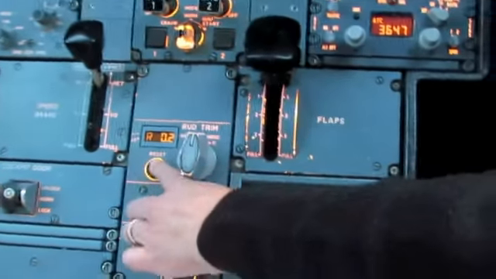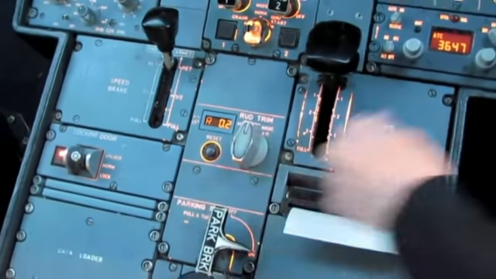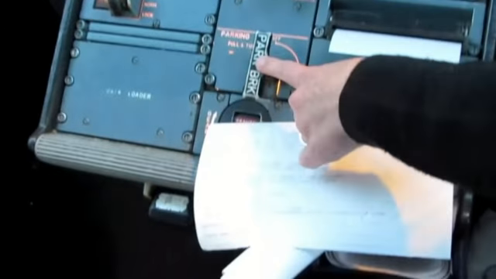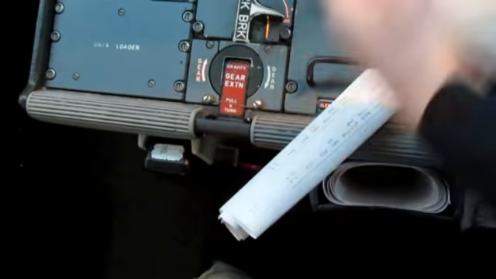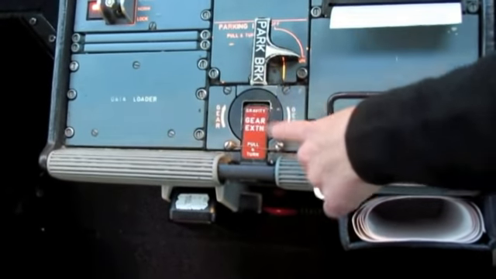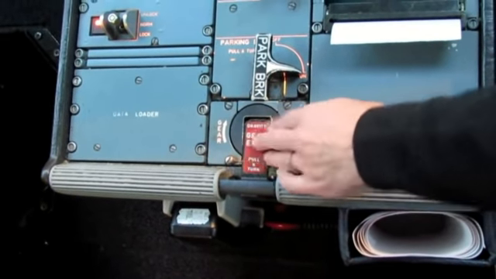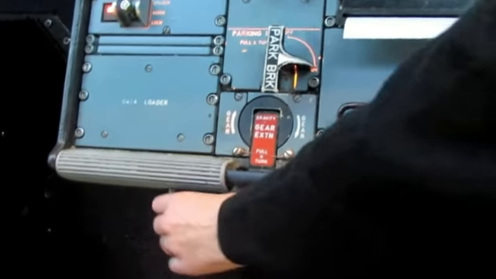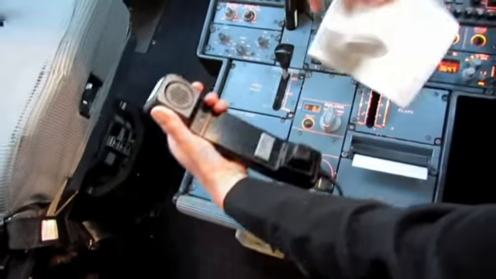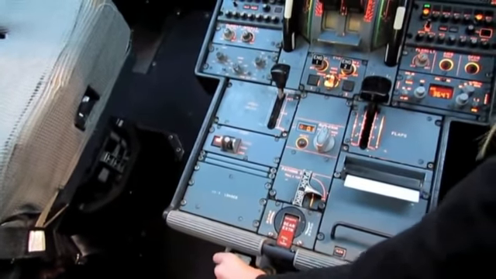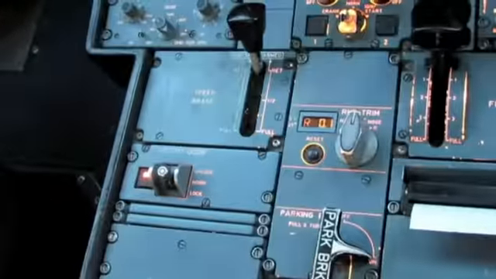Here's your flap settings, your rudder trim, which is also auto trim, but you reset it to 0 before departure. This is the parking brake. It's on, and then the gravity extension of the gear. If you have an emergency like that, this would be where you would go. And this, if you have your headset off and you just want to make a PA, you just press this button and talk here, and you can make announcements to the passengers.